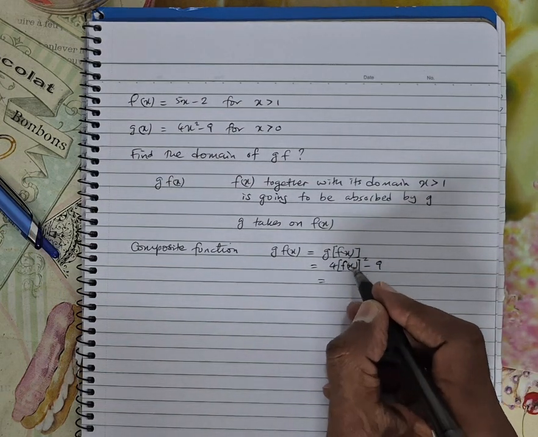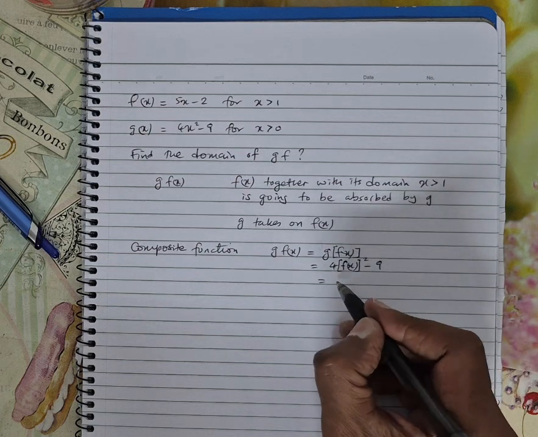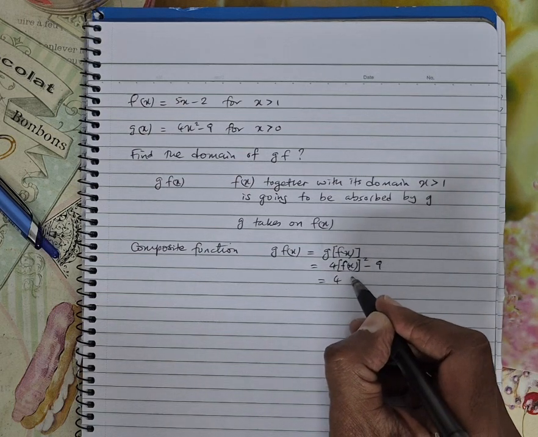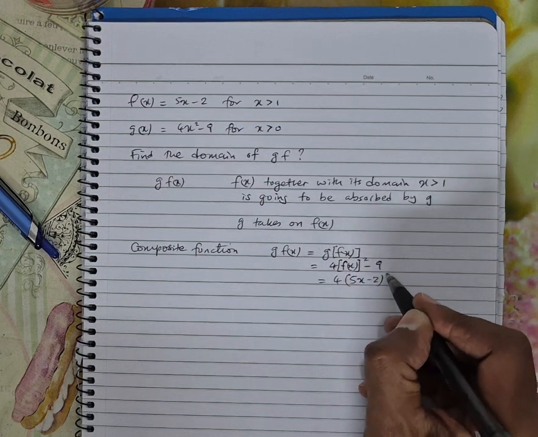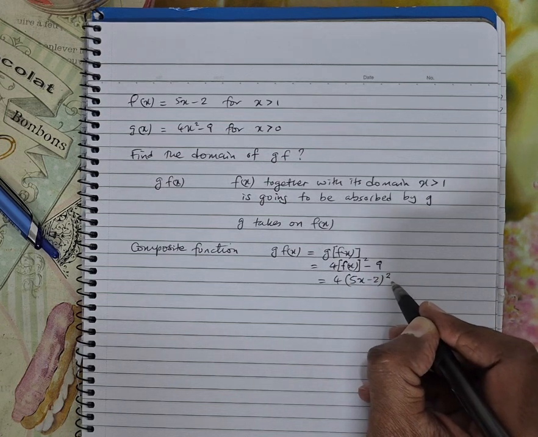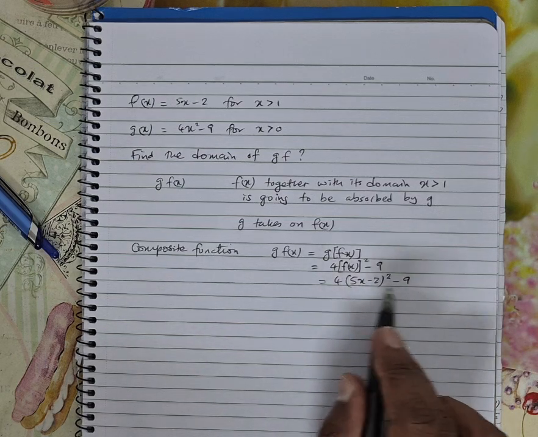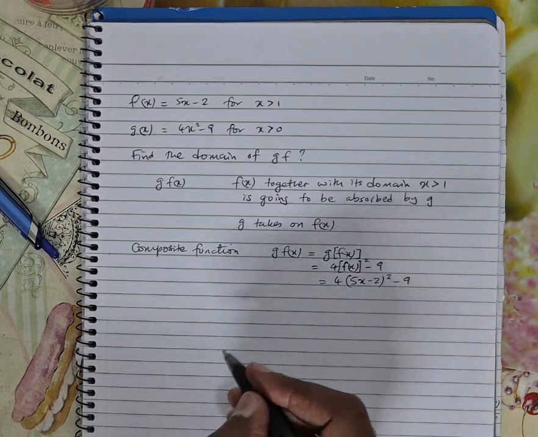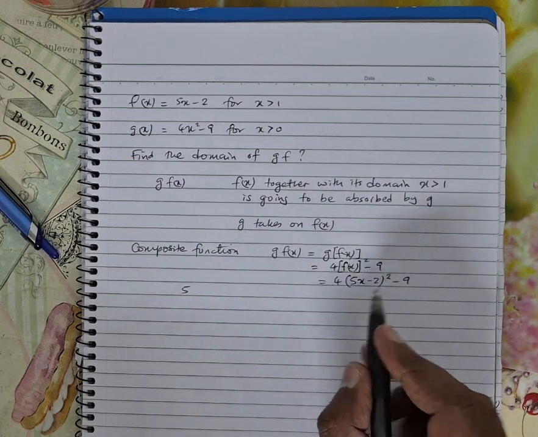Remember, this is the inside function here. It has this domain again. Right, so we are saying 4 into (5x - 2)², because that's f(x), minus 9.